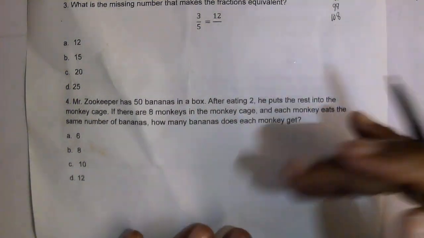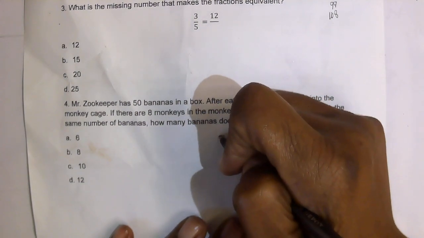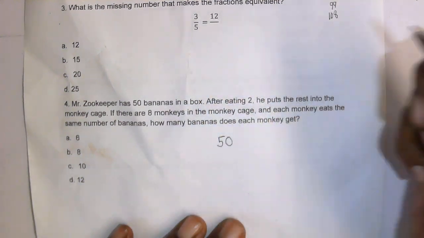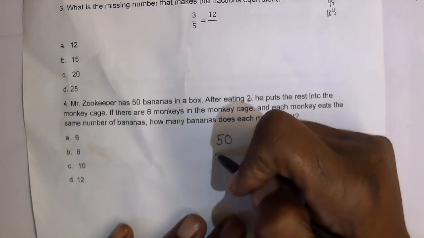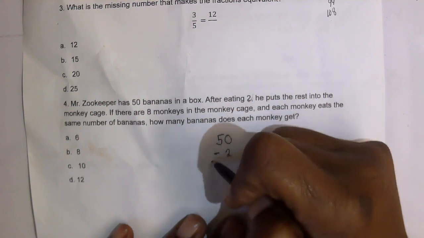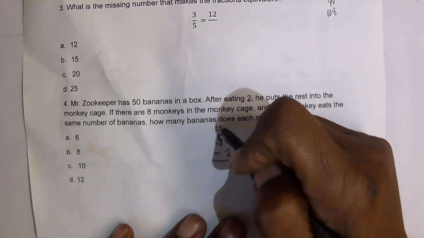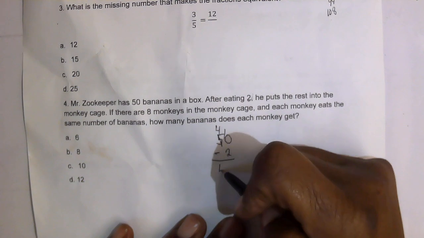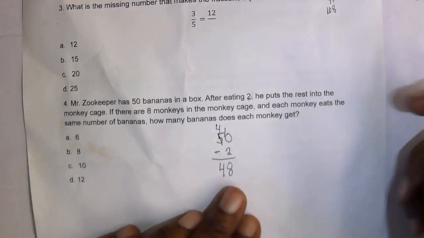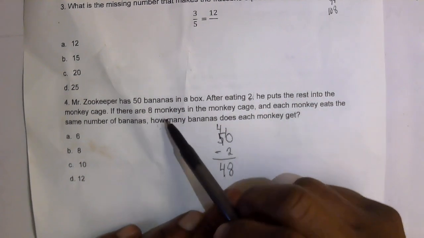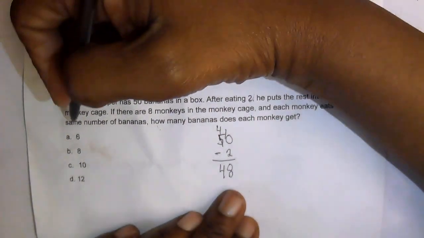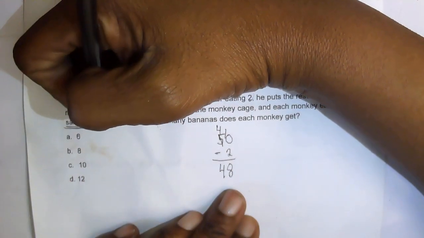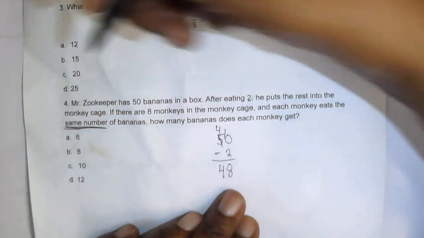So the first thing I know, I'm starting off with 50. And then it says he eats 2 of them. Okay? So if I take 2 away here, that gives me 48. And then it says there are 8 monkeys, and each monkey eats the same number, the equal number, same number, equally shared, however you want to say it.